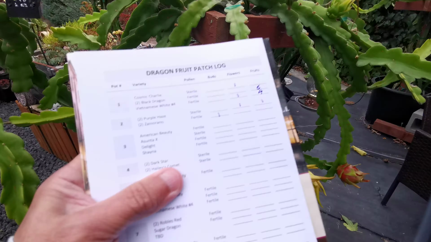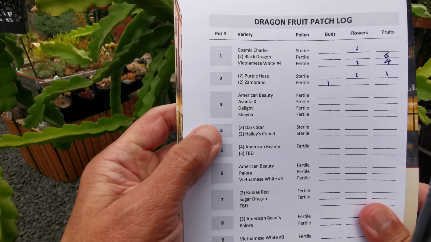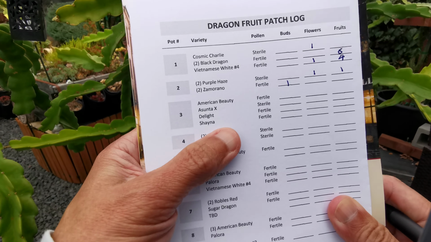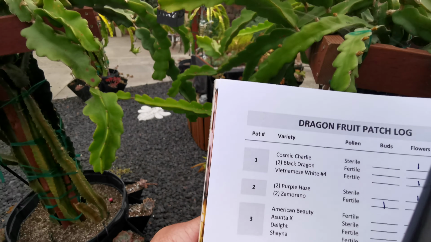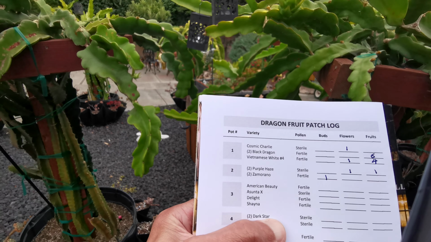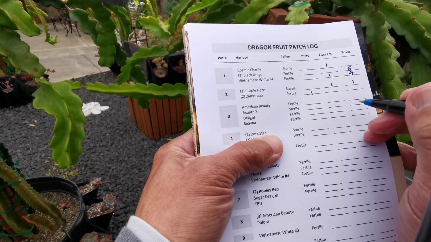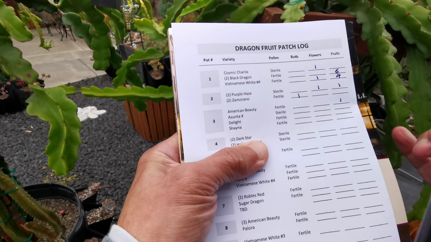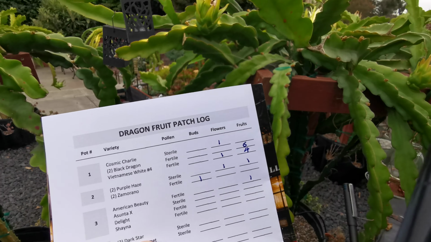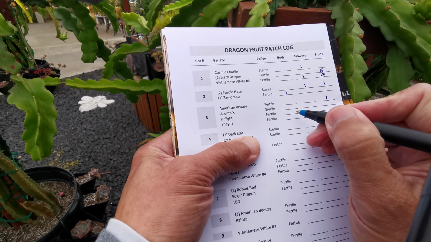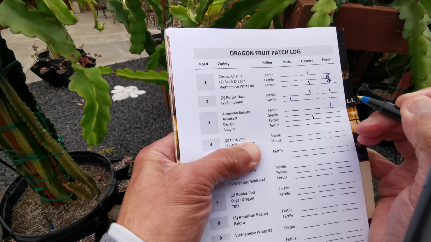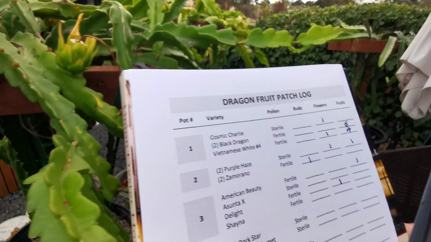Now we are on the third one, where I have American Beauty, Asunta X, Delight, and Shayna. On this one I have 4 different varieties. I know there's 1 American Beauty, that is a fruit, and this one is not American Beauty, so I'm just going to write American Beauty, 1 fruit. And this is a Delight. A Delight is on a bud. I think there might be 1 on the other side, but I'm going to write it on here first. Actually, that's a flower, Delight. Asunta, there's nothing, I can tell you that. I'm just going to go fast now.